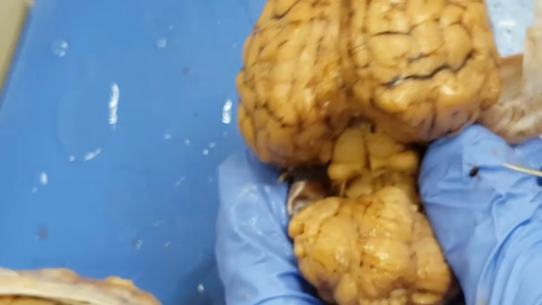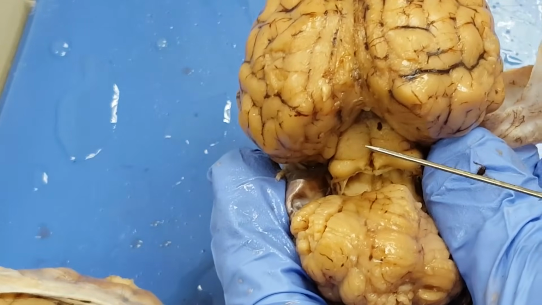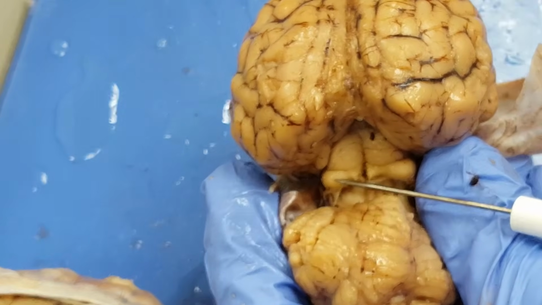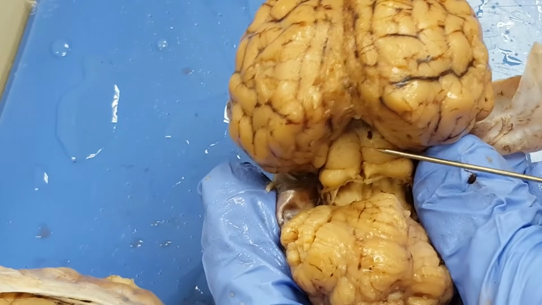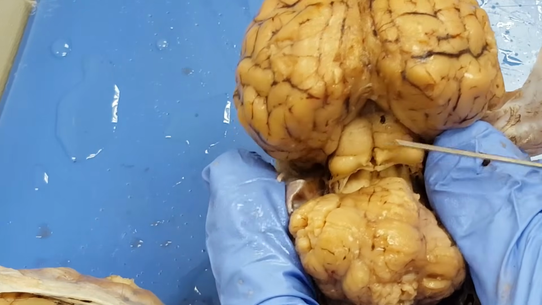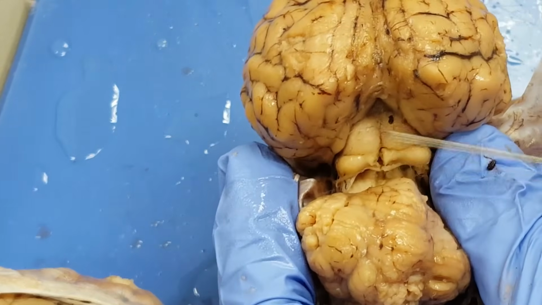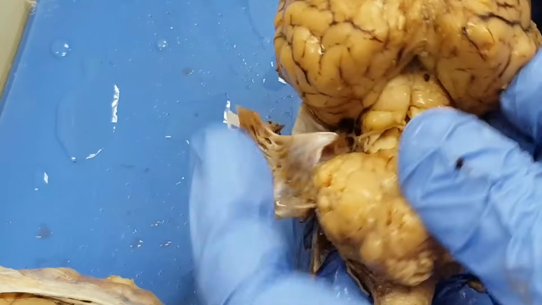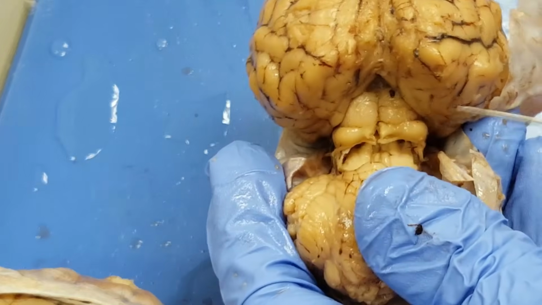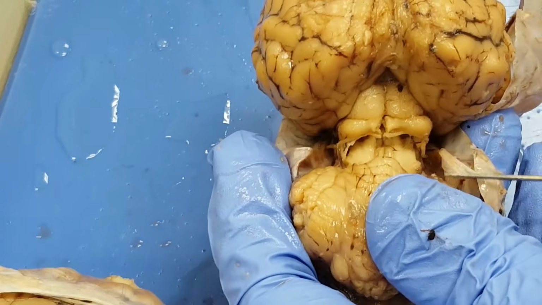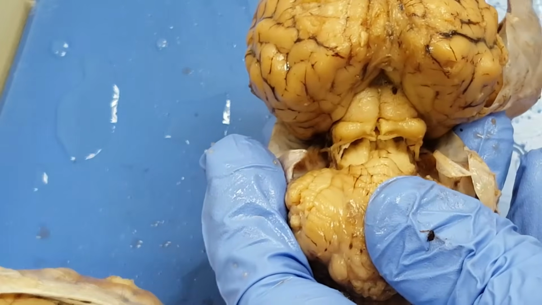Can you see all four? Perfect view right here. Superior colliculus, inferior colliculus. 1, 2, 3, 4. The corpora quadrigemina. But I have to expand that transverse fissure so I'm able to see these four bodies responsible for visual and auditory reflexes. Remember that in your lecture.